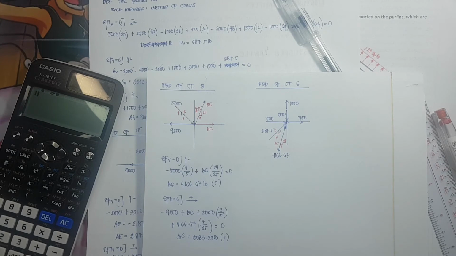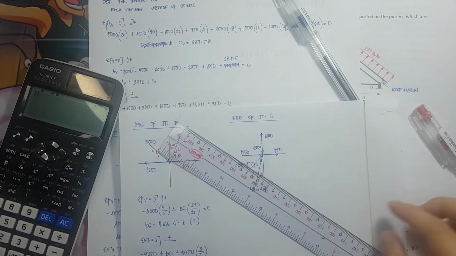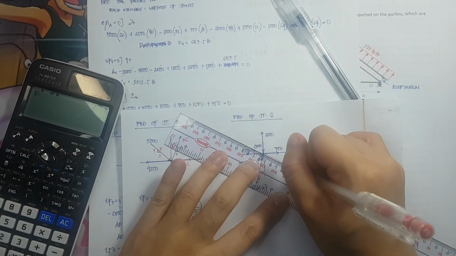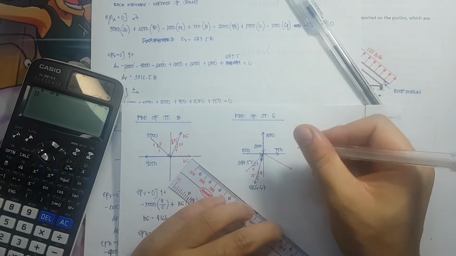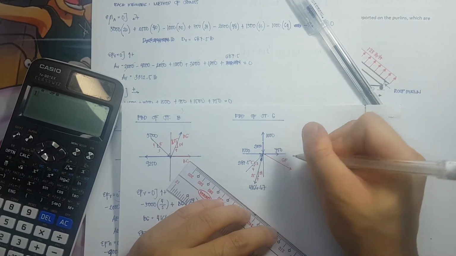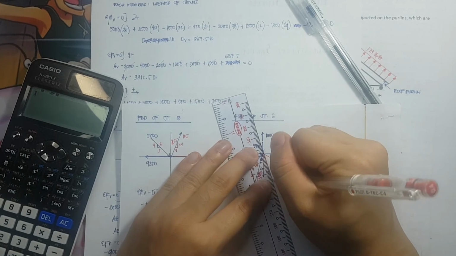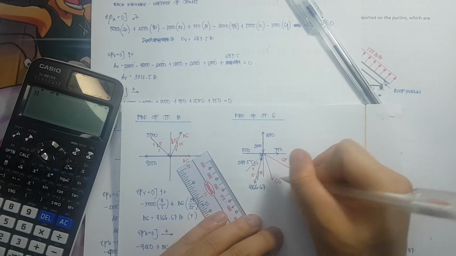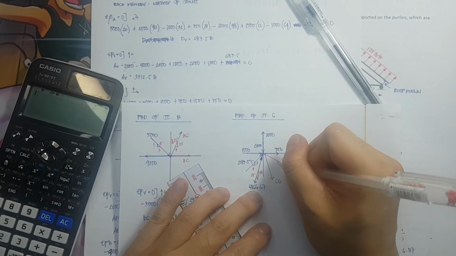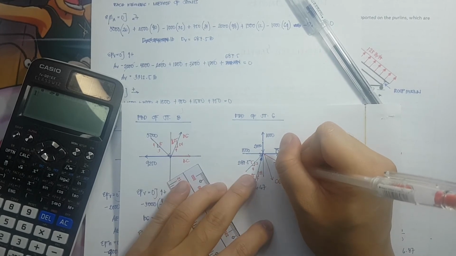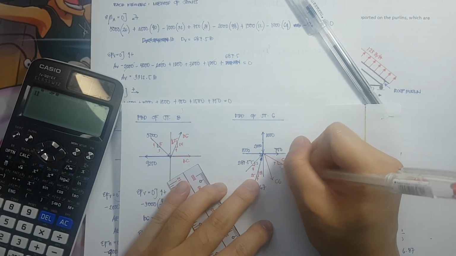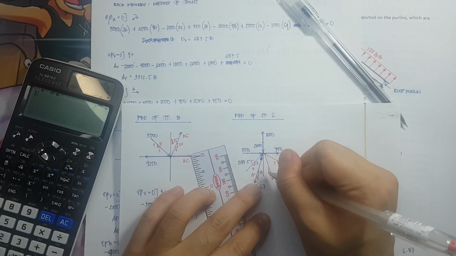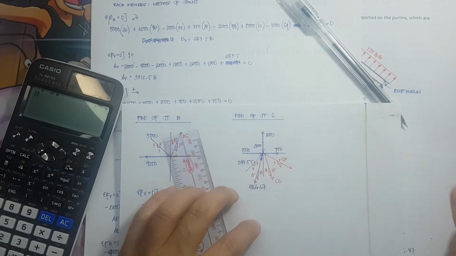Okay, so we're correct. Now we have here GF and CG. I'll be assuming it again to be in tension. This is member GF, and this is member CG. So GF here has a slope of 3 vertical, 4 horizontal, hypotenuse of 5. Then for CG, we have 7, 24, 25.